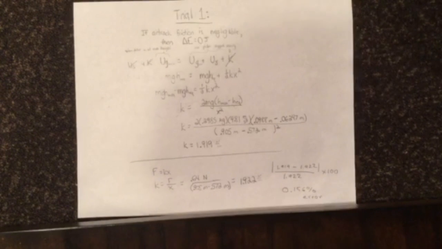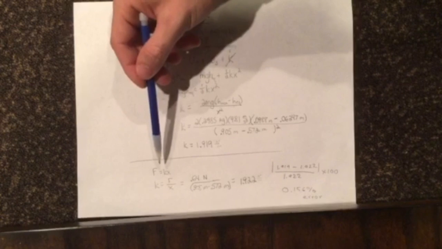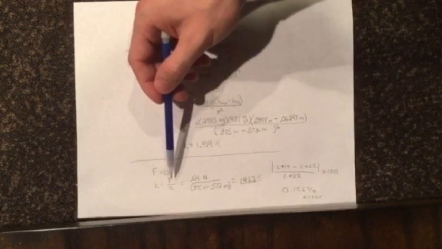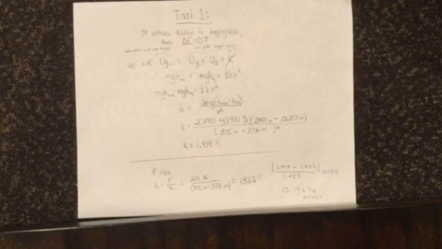Next, we used the spring force equation, F equals kx, to solve for the constant. We divided the force by the distance from equilibrium and solved for k. We plugged in the numbers and got the constant. We used this procedure for all three trials.